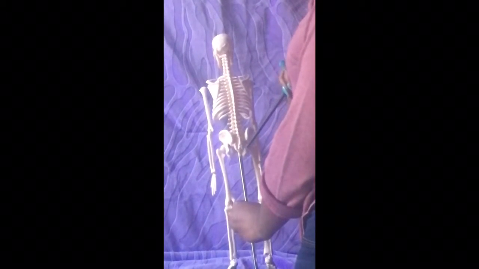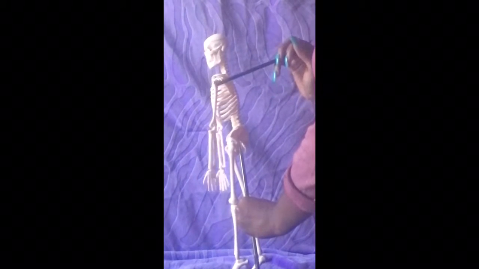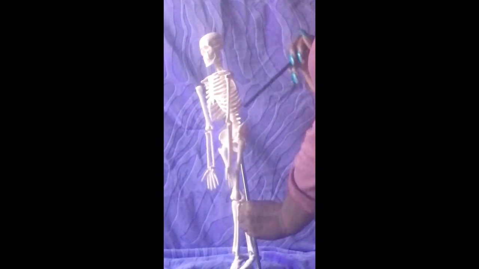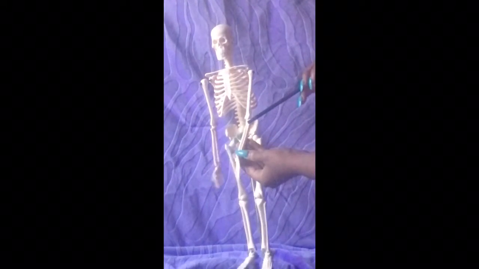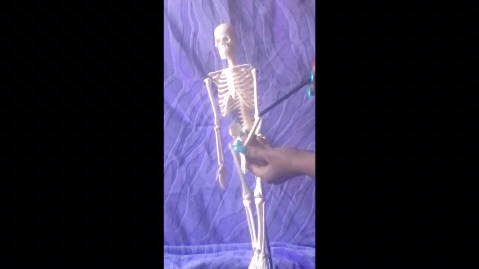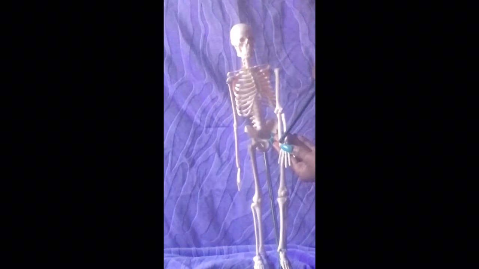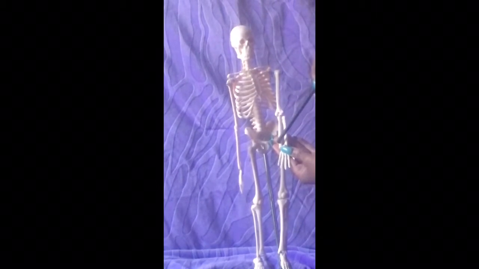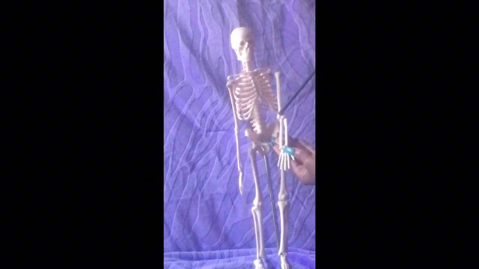The humerus is a bone that forms the upper arm, joining the shoulder and the forearm. The radius is a long bone in the forearm. It lays parallel to the ulna. The ulna is a long bone in the forearm. It lays parallel to the radius. The ulna helps the radius with movement.